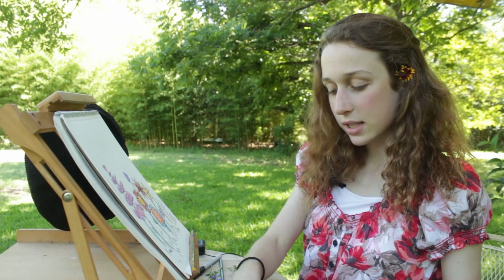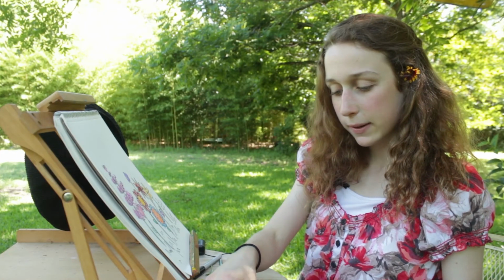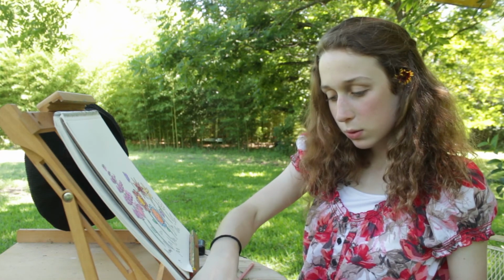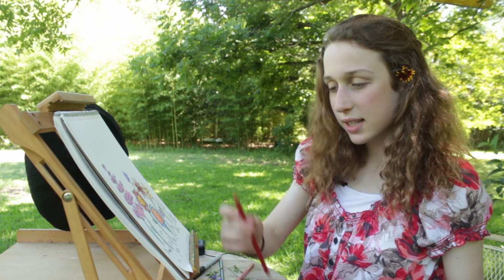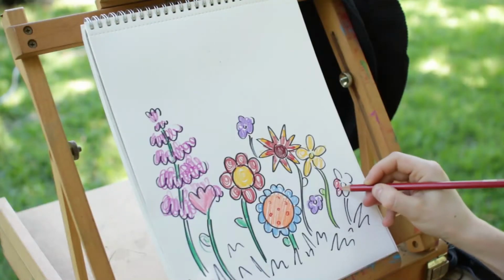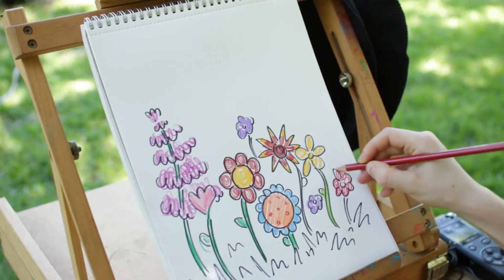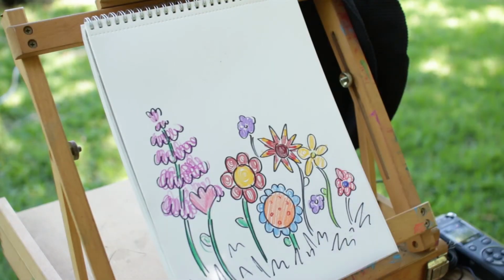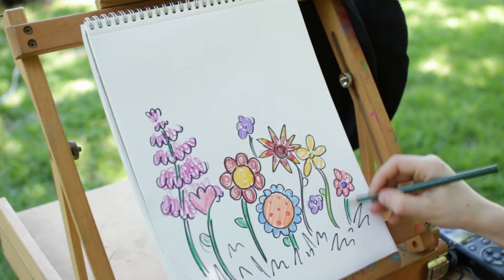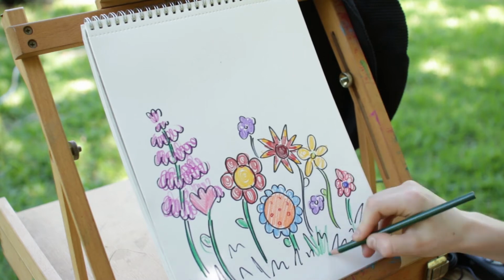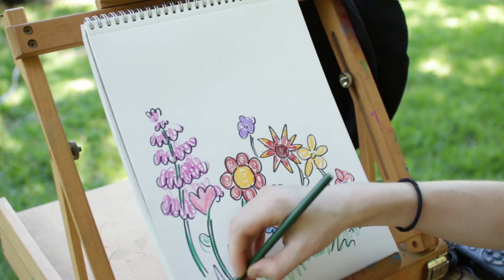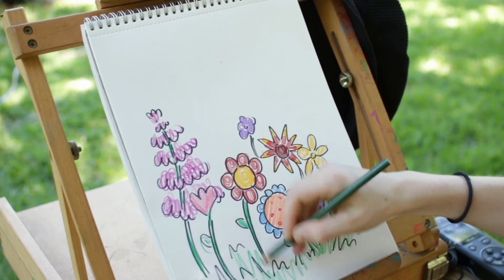Maybe, what should we do for our last flower? Ooh, this is kind of a cool color. I'm gonna make the middle blue for this one. Okay, and then color in the stems and the grass. And we're almost finished with our flowers, guys. Wow, it's really nice.